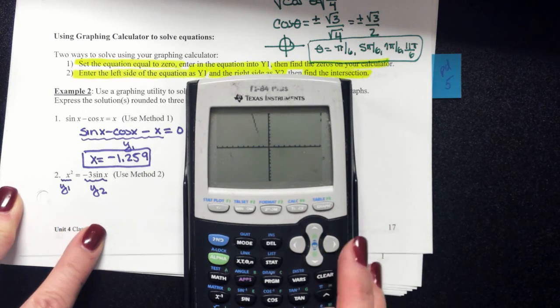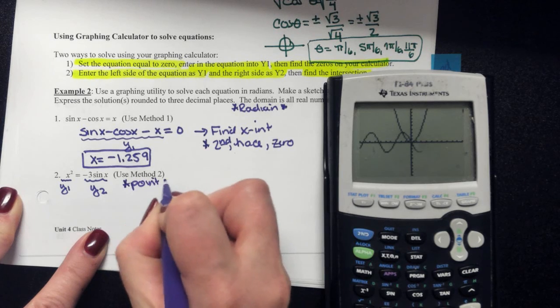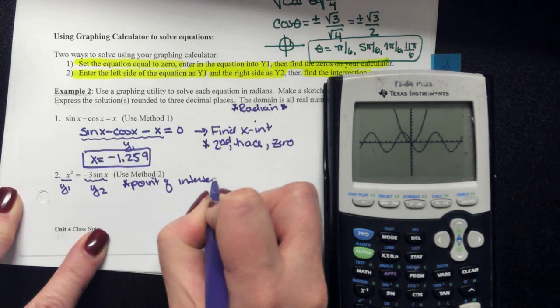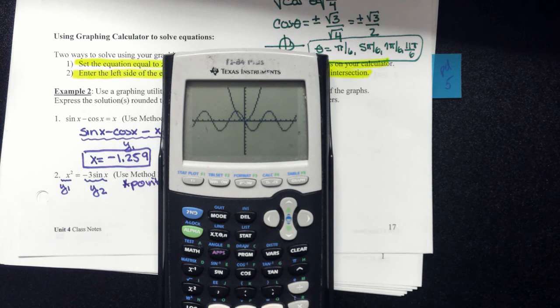Graph. This method, what you're trying to find is a point of intersection. So when you use this method, you're looking for points of intersection. How many times are these two graphs intersecting each other? They're intersecting what? Twice. So that means you have 2 solutions.